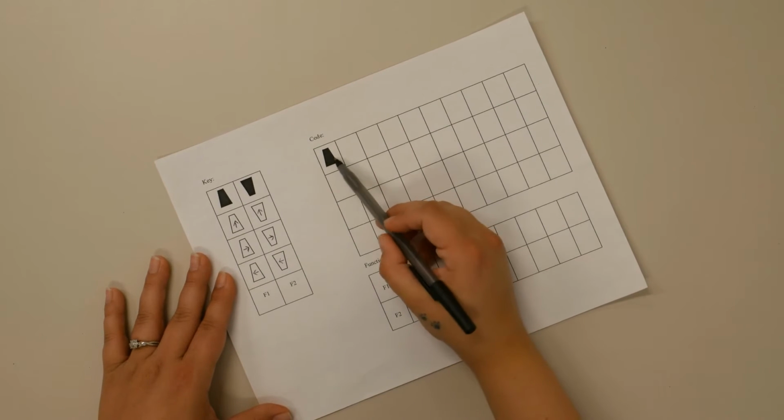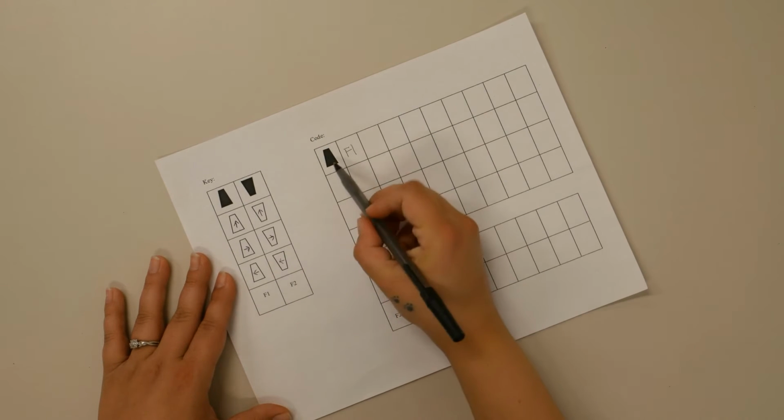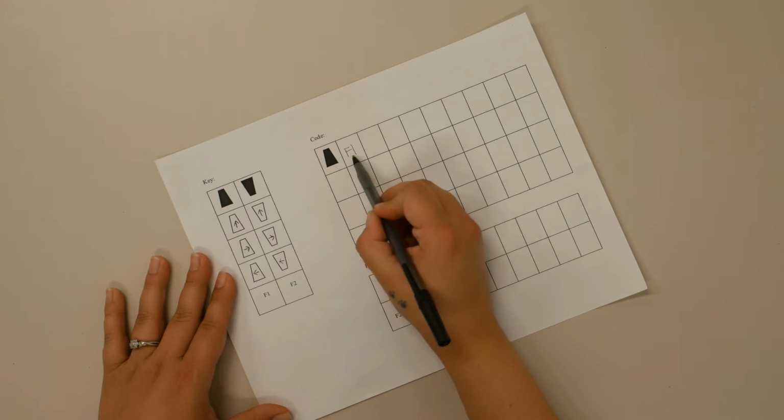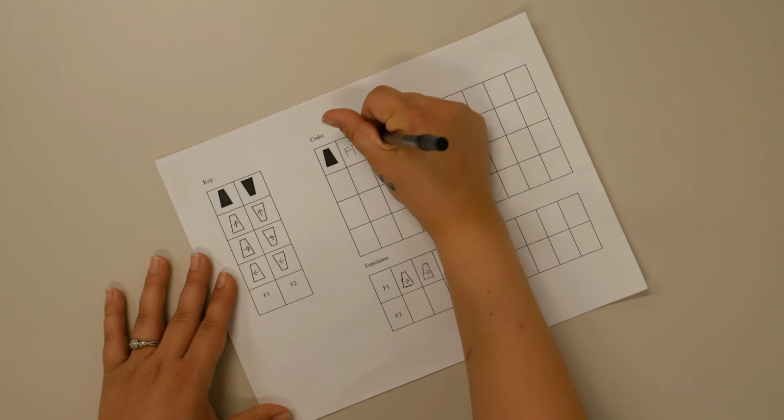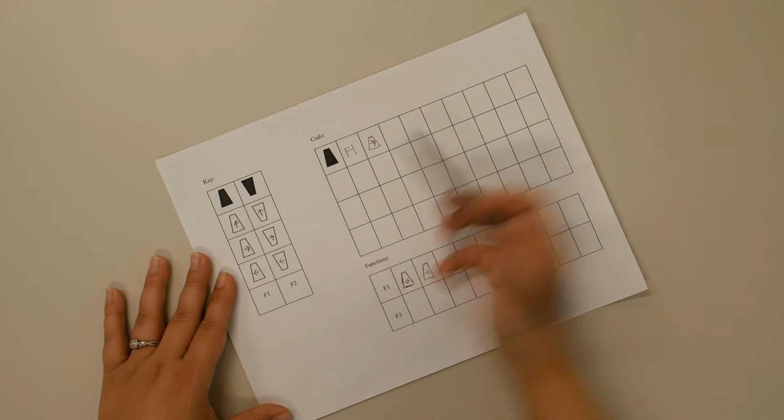All right, so I have my starter cup. Now, I want there to be at least 4 cups. I have 2 right here, so I'm going to put F1. That means I have 3 cups next to each other. I want a 4th one, so I'm going to go ahead and draw a 4th cup right here with a right arrow. There we go. So now I have 4 on my base layer.